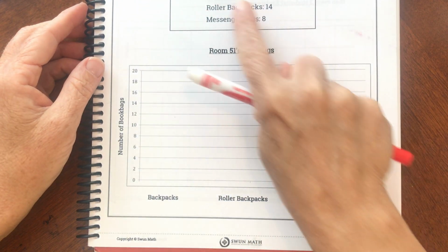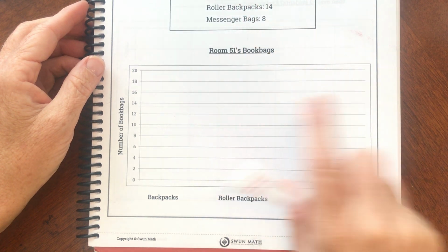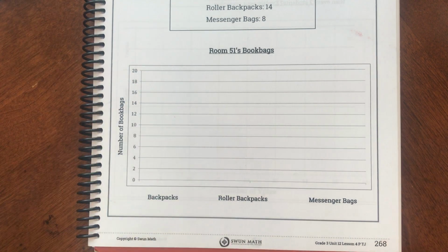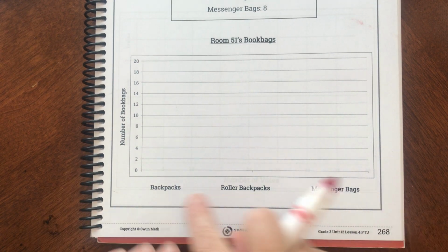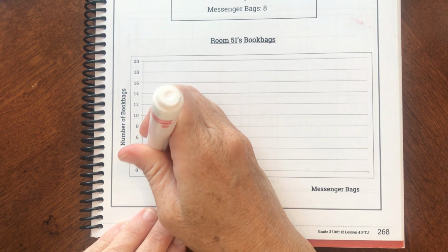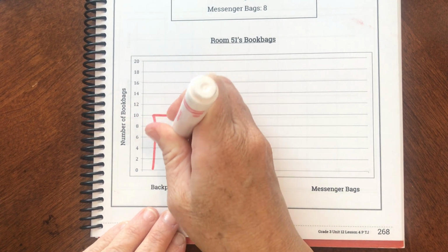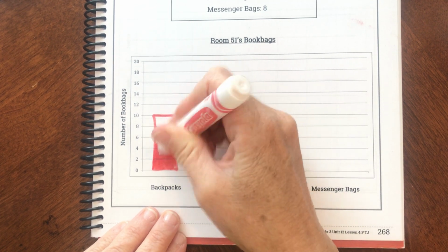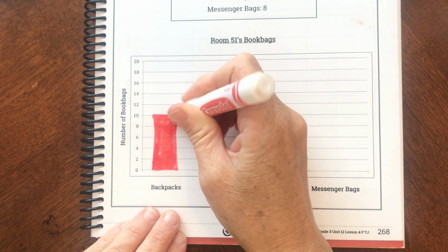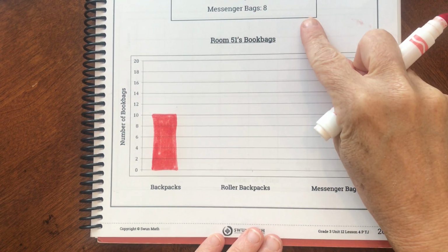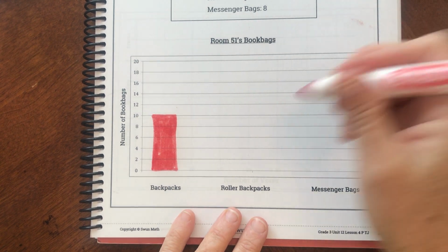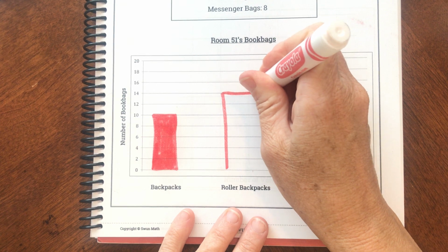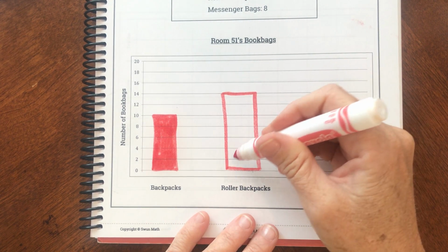Okay, so let's look at what my data is. This is my data. Room 51's book bags. Okay, and it says they have 10 backpacks. 10 people bring backpacks. So I'm going to take my backpack and I'm going to draw a bar up to the 10. And then I can color it in. Okay, roller backpacks. My data says 14. So I'm going to go all the way up to 14 and draw my bar and color it in.